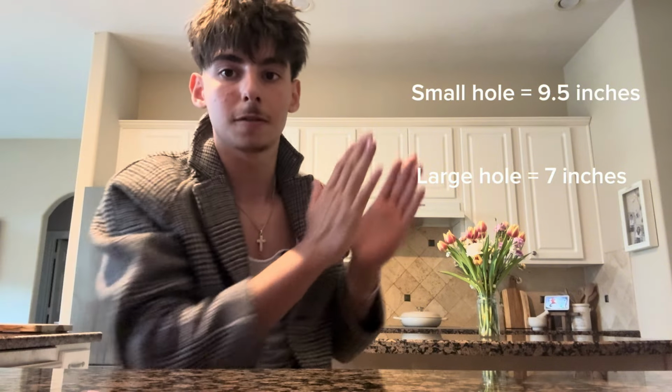Now, the equation for velocity is distance over time. Because we're looking at the same time for both trials, time is irrelevant, which means we only look at distance. And because there was a larger distance for the smaller hole, the smaller hole had a larger velocity when compared to the larger hole, which had less velocity, which proves the equation A1V1 is equal to A2V2.